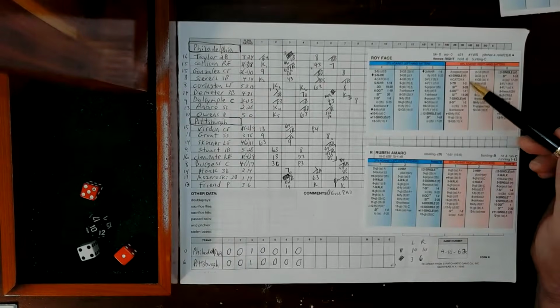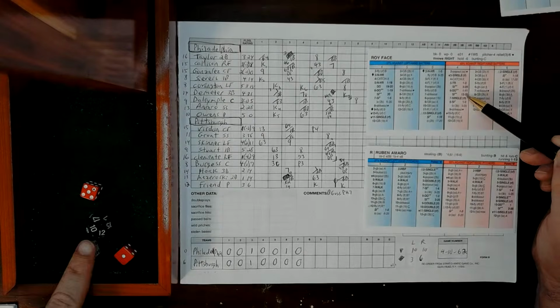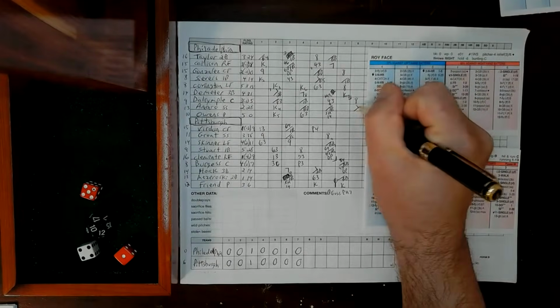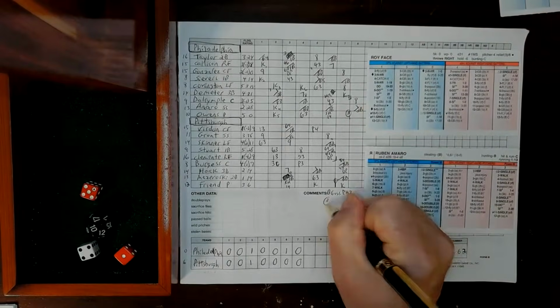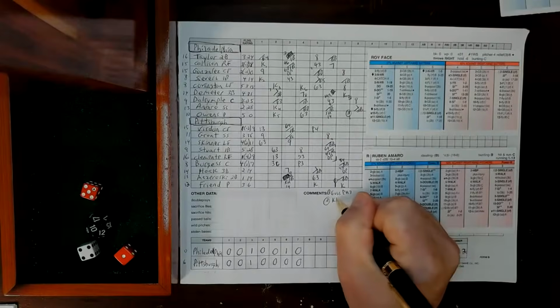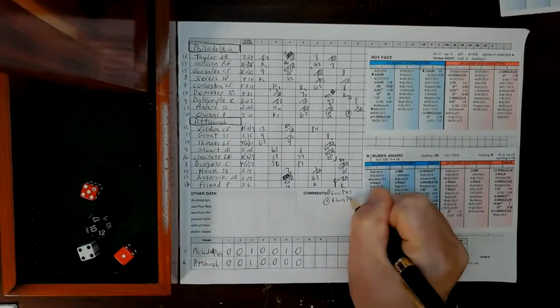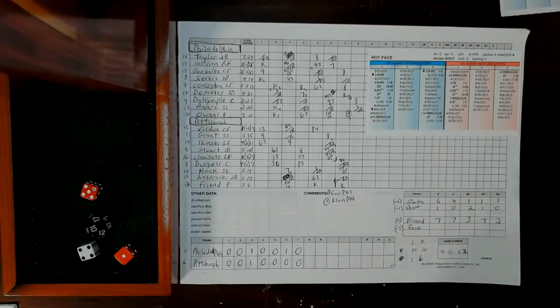4-6, right-handed. That's trouble for Face. 1-11 is a double. 12-20 is a single. That's a 10. It'll be a double for Amaro. And now the pinch hitter coming on is going to be Kloss. So he's aboard to pinch hit.